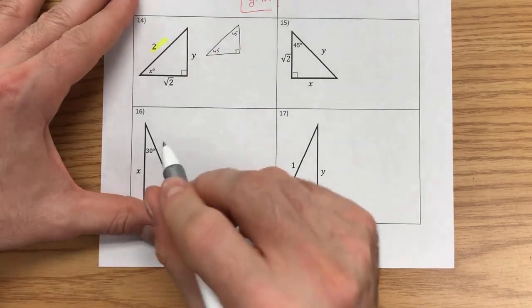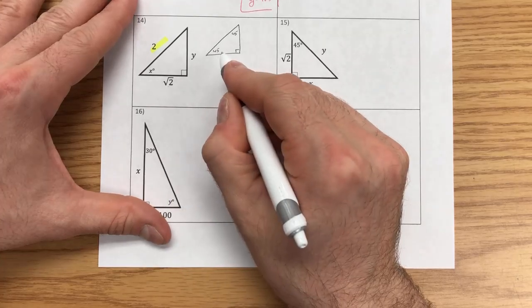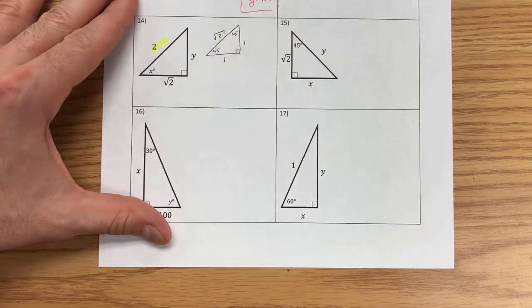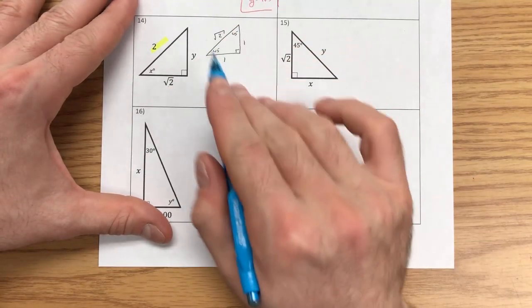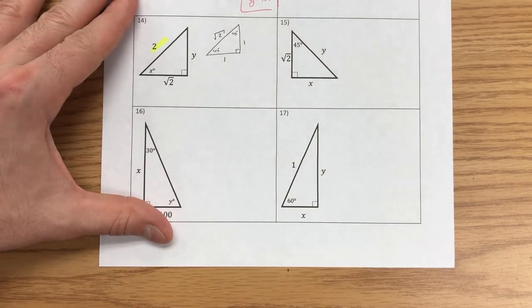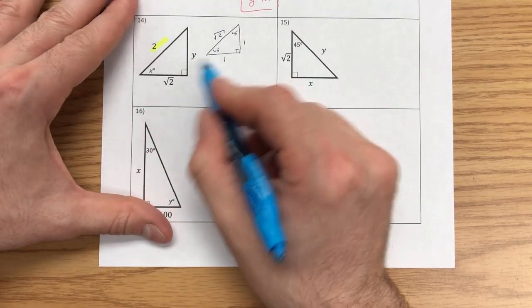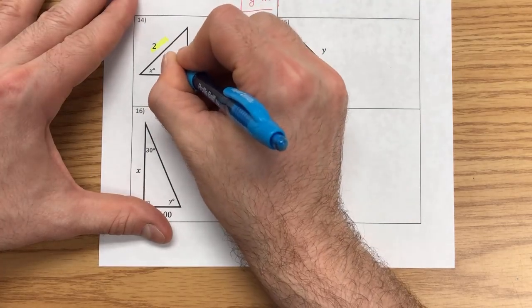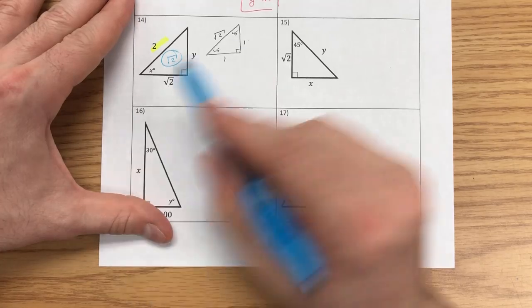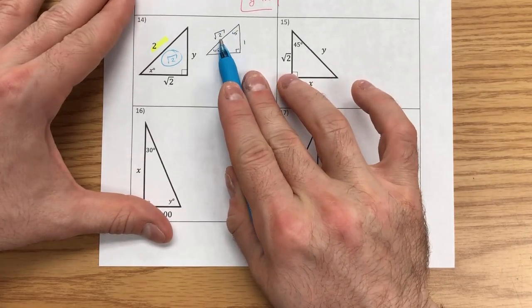And so I'm going to see if I can find a consistent scale from this to that. So I'm just going to pick a side. I'm going to say, okay, 1 times what gives me the square root of 2? 1 times the square root of 2 gives me the square root of 2. So I'm going to try that out on the other side that I know, the square root of 2.